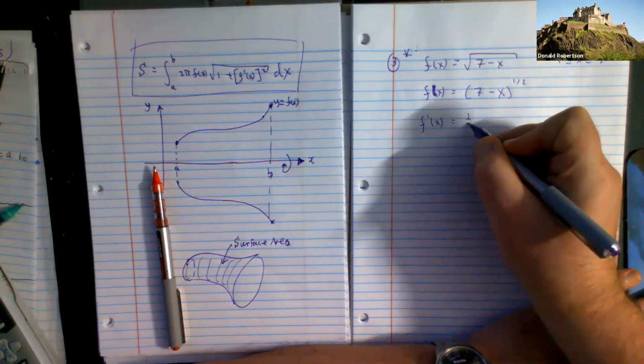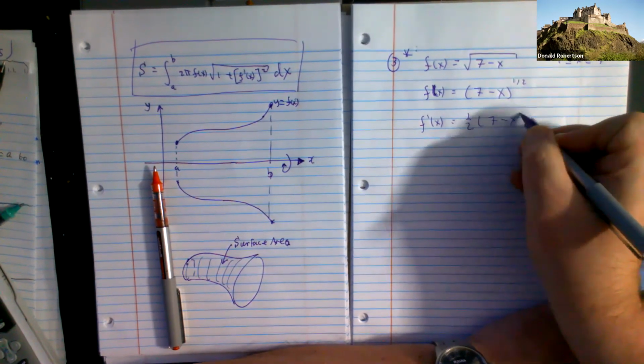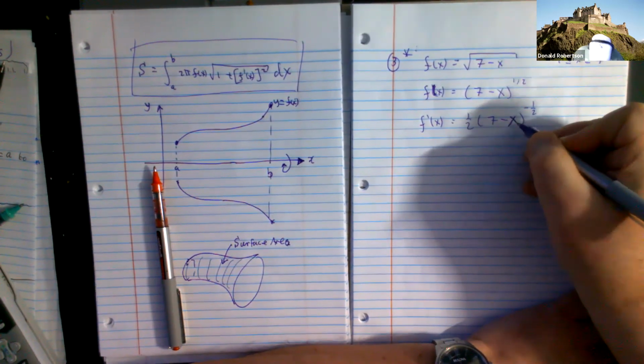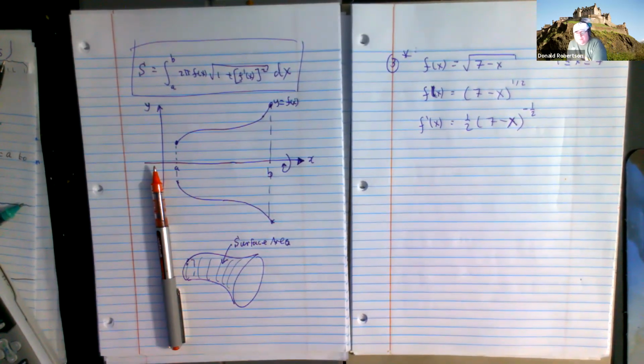Multiply by the power and reduce the power by 1. Is there anything missing from that derivative? I multiply by the power, which is a half. I reduce the power by 1, so that's negative a half. Is there anything missing?